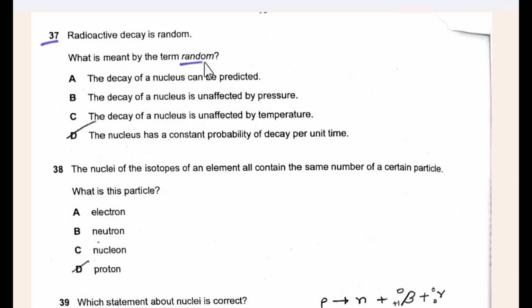What is meant by the term random? As we have discussed, random means each unstable nucleus has equal probability of decaying. So the nucleus has a constant probability of decay per unit time. This would be the answer.